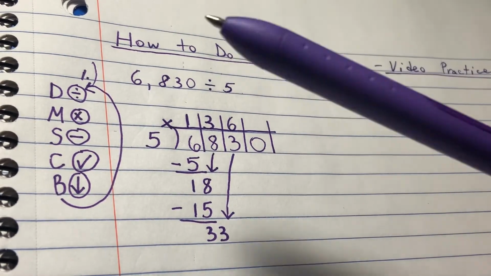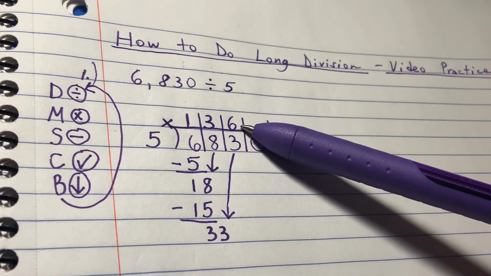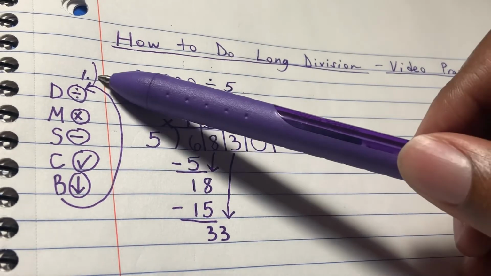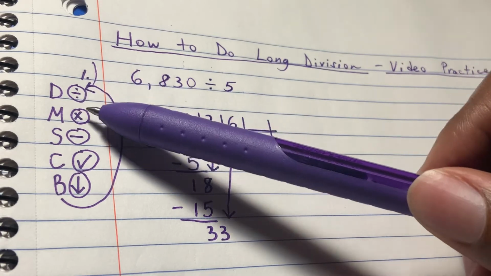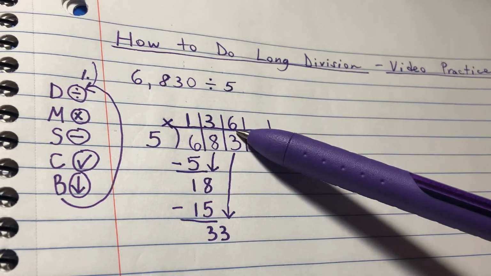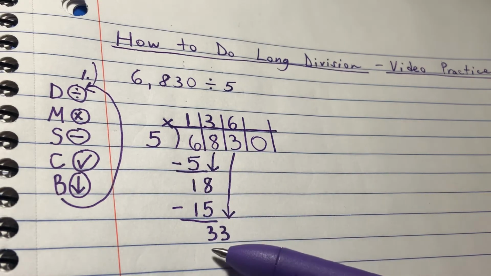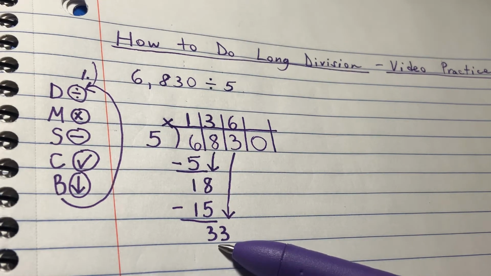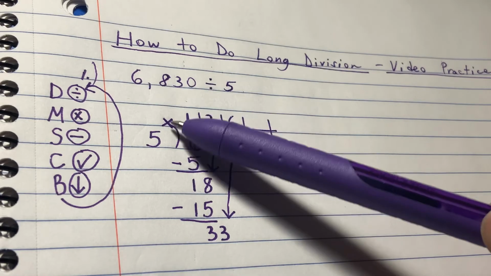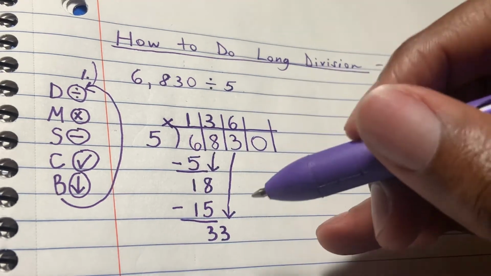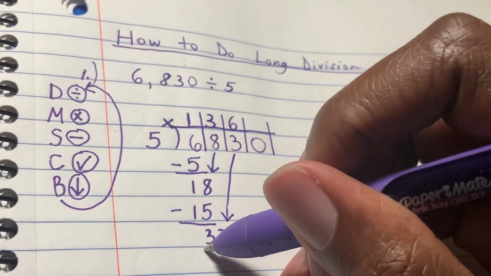Okay, remember, as soon as you put a number on the roof, that's the divide step, we multiply. 6, follow me, 6 times 5. Answer goes here underneath the 33, which is what? What is 6 times 5? Someone just said 30. That's right.